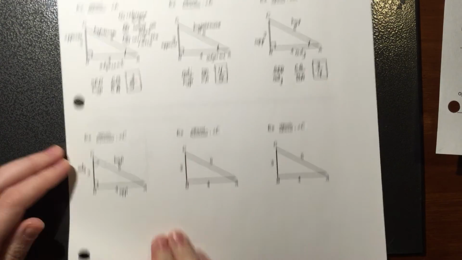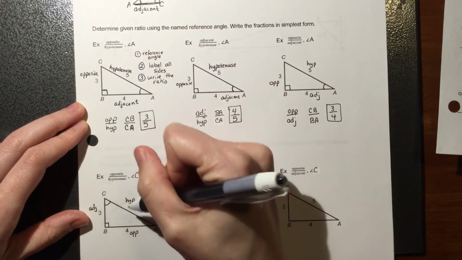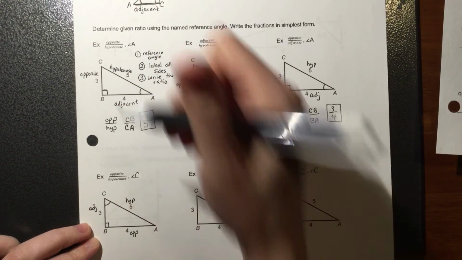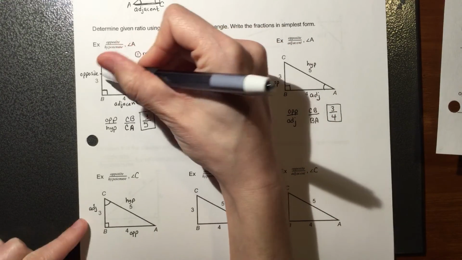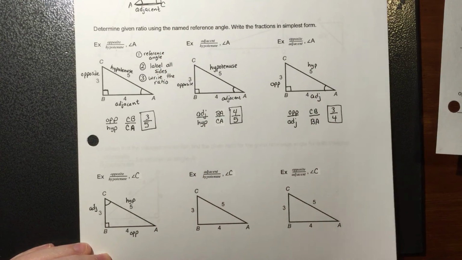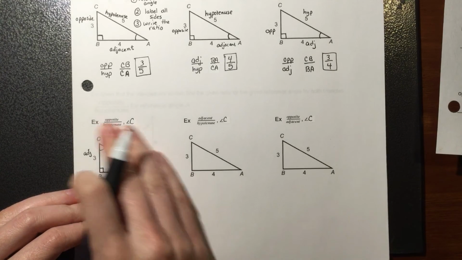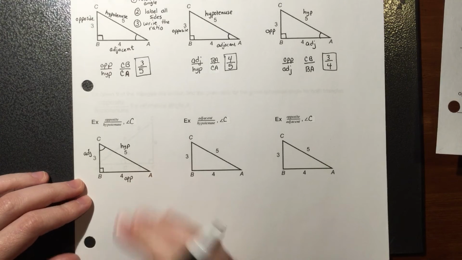Now if you notice, the side names have changed, whereas the hypotenuse is always going to be the same no matter what. It's always directly across from that 90-degree angle. But changing the reference angle changed which side is which, and that's why it's so important to pay close attention to the reference angle that the problem is asking for, and to be very careful when you label the different sides.